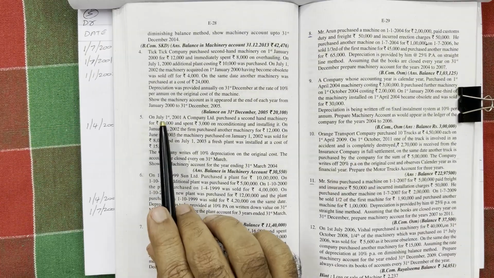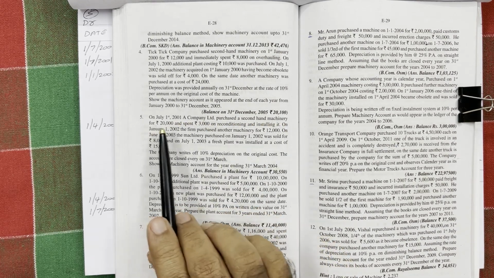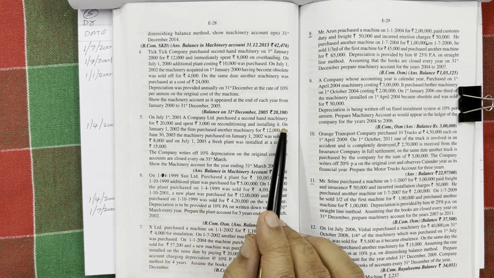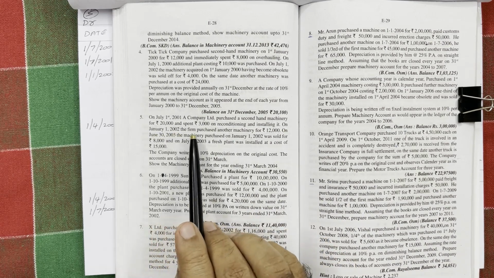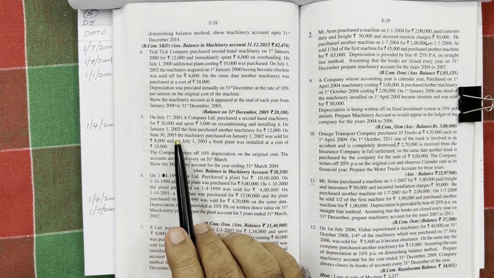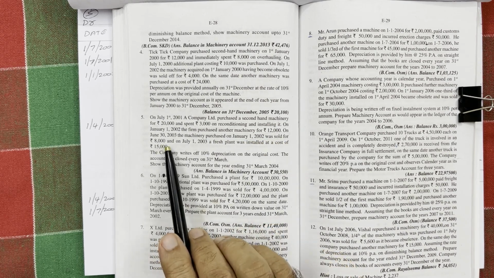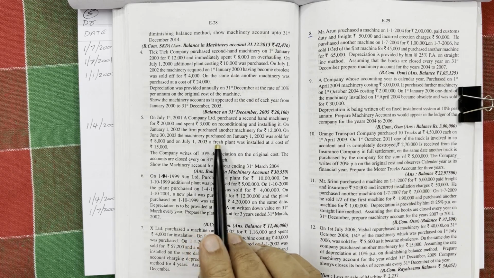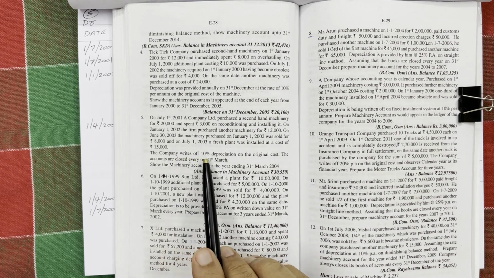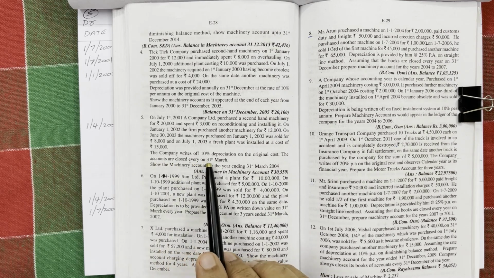See the question first. On July 1st 2001, A Company Limited purchased a second hand machinery for 20,000 rupees and spent 3,000 rupees on reconditioning and installing it. On January 1st 2002, the firm purchased another machinery for 12,000 rupees. On June 30, 2003, the machinery purchased on 1st January 2002 was sold for 8,000 rupees, and on July 1st 2003, a fresh plant was installed at a cost of 15,000 rupees. The company writes off 10% depreciation on the original cost. The accounts are closed every year on 31st March.